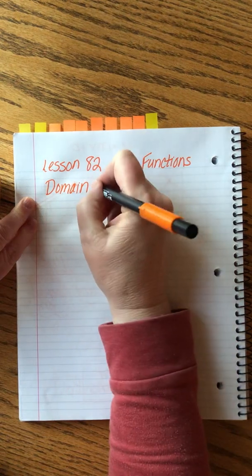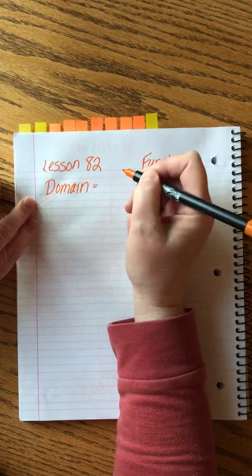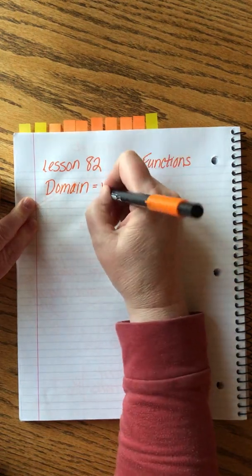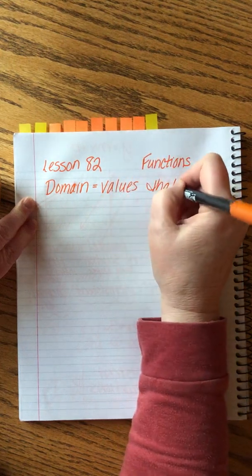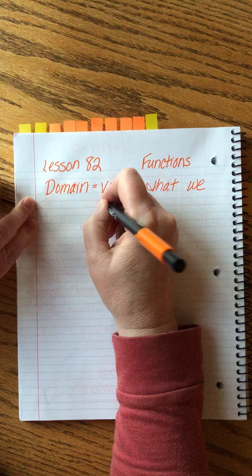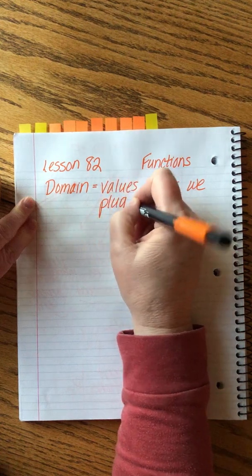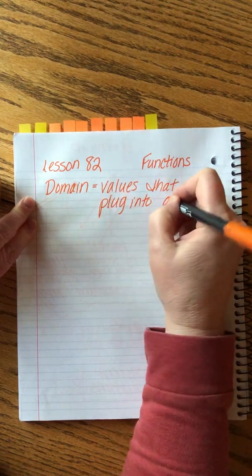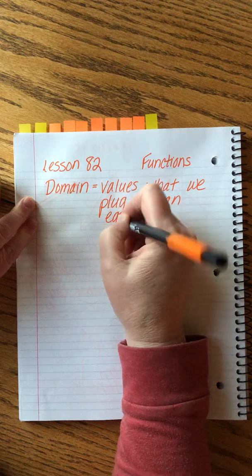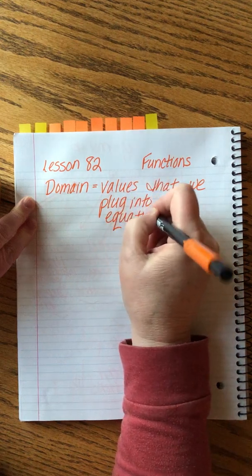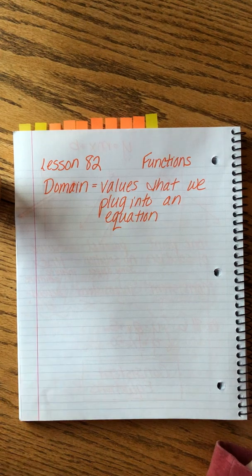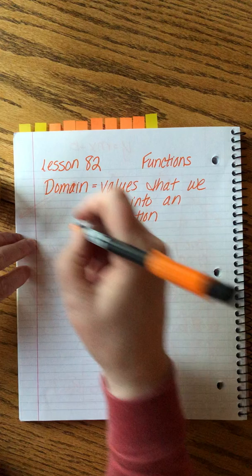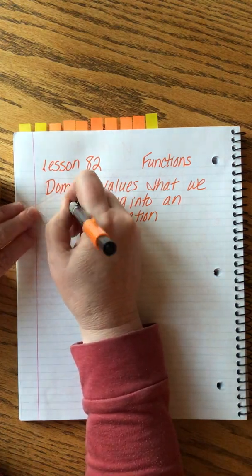Domain is the fancy name for values. When I show you the problem, you'll know exactly what I mean. Domain means the values that we plug into an equation. Usually, we associate them with the letter X.